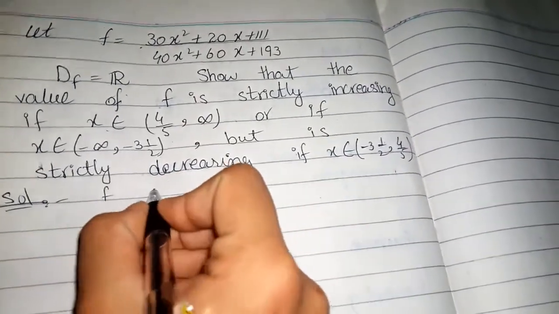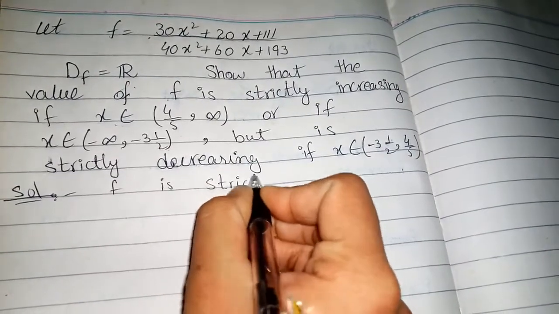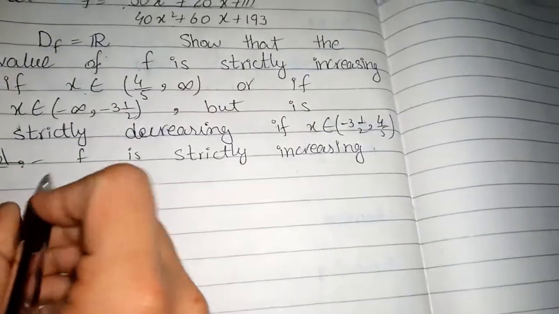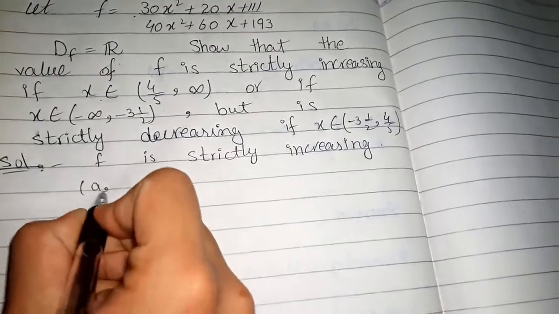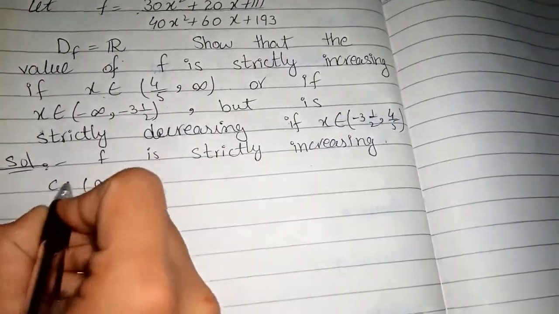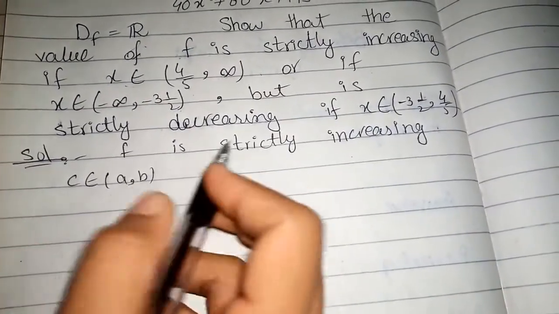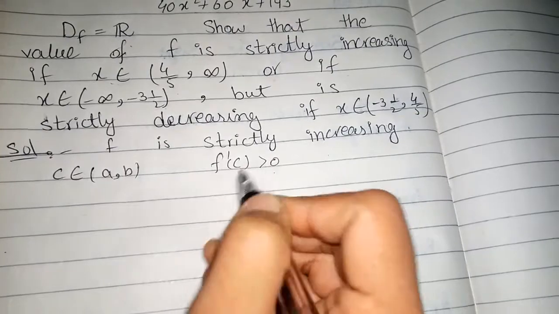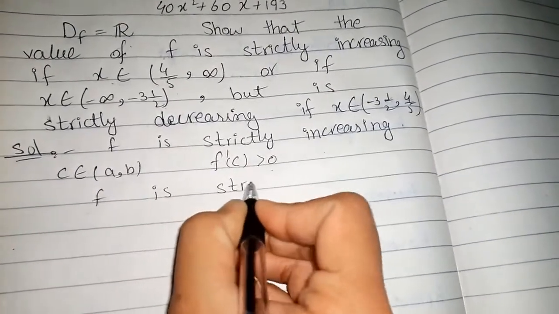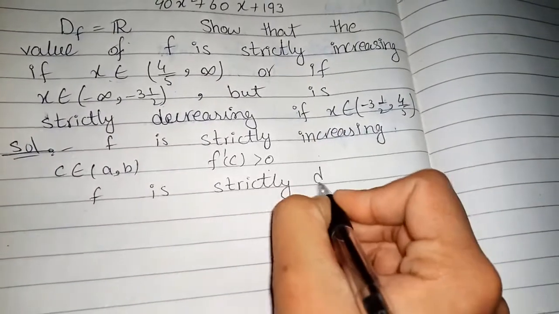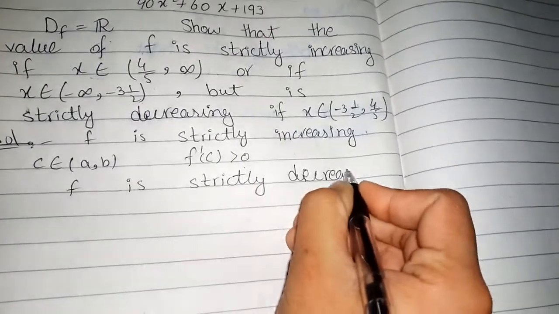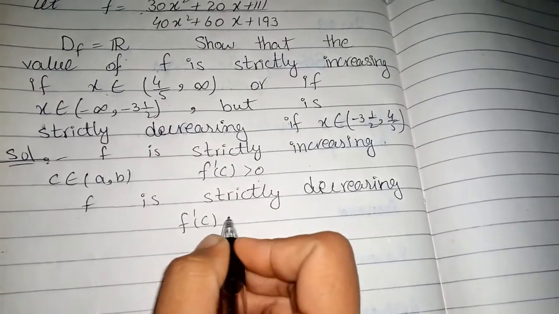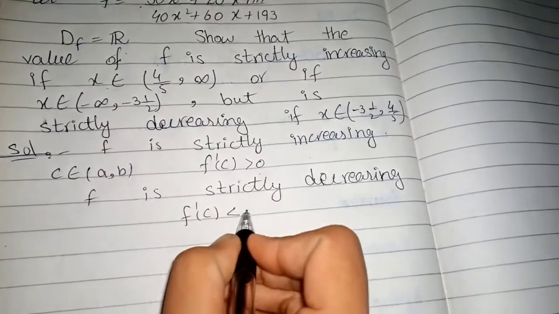The function f is strictly increasing on an interval, for example the interval AB, when for a point C belonging to it, the derivative of f at C is greater than 0, and f is strictly decreasing when the derivative of the function at the point C from the interval is less than 0.